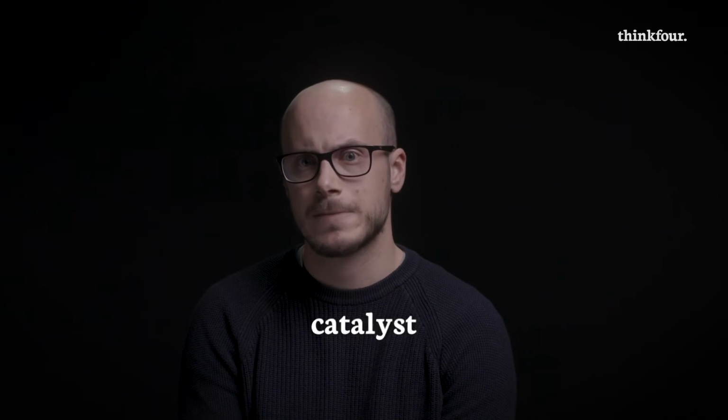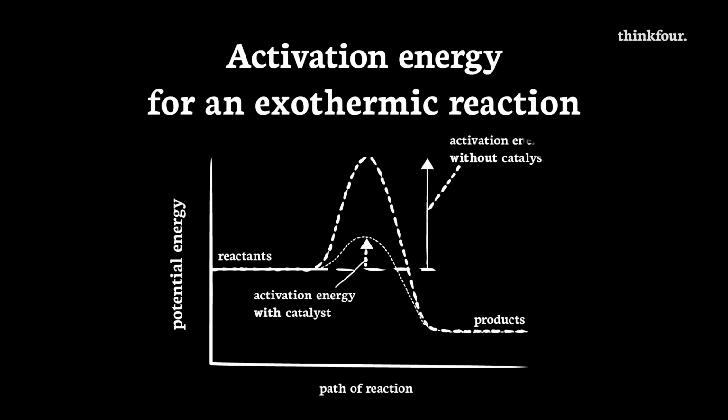We can modify the height of that activation energy hill by using a catalyst. It will offer a different pathway that will be less demanding on energy and increase the reaction rate. It won't change the reactants or the products, but will give a much smaller activation energy.